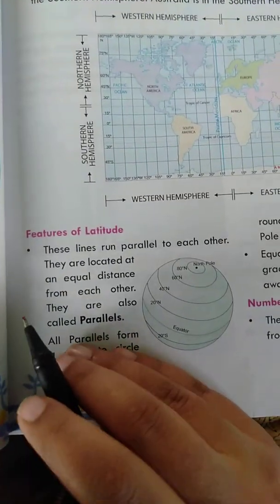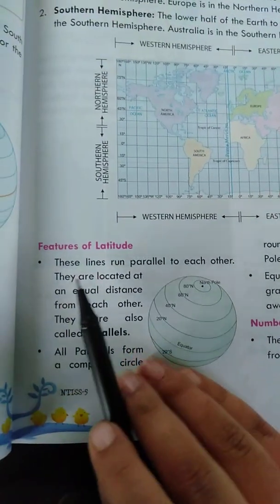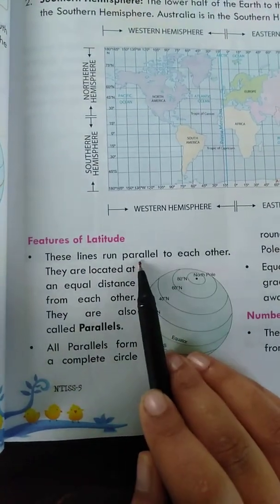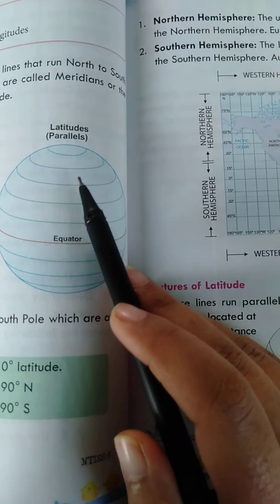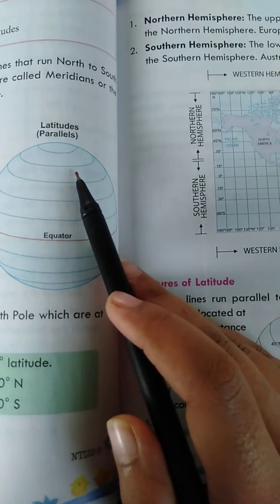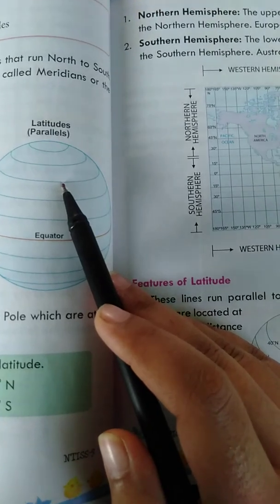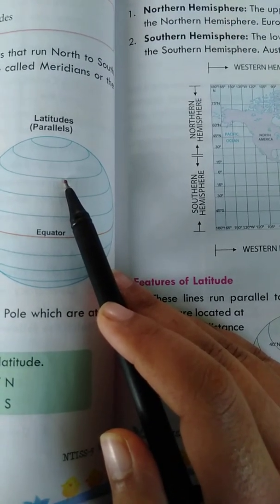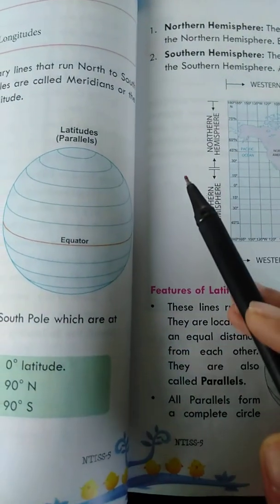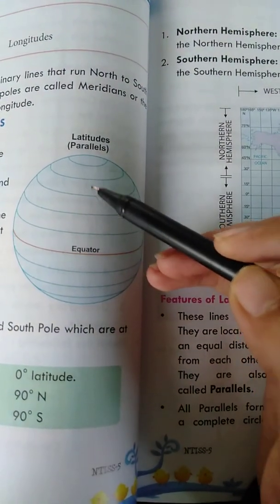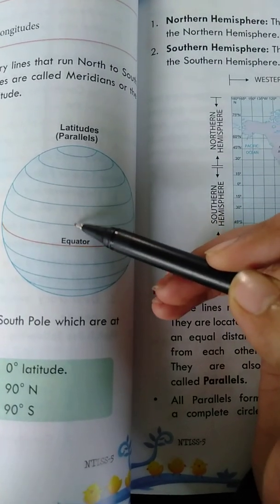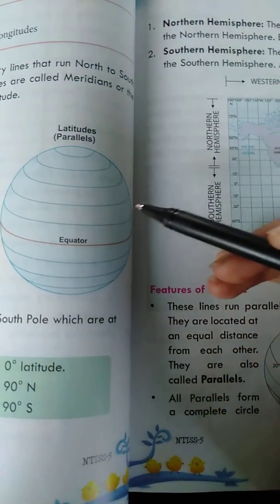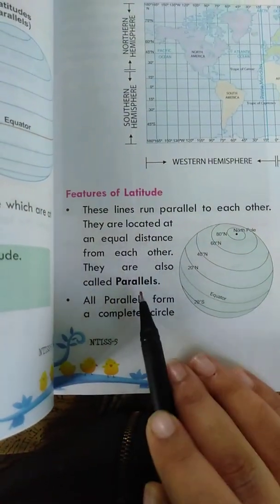Now we will talk about the features of latitudes. First of all, as I already told you, these lines run parallel to each other, which means the distance between these lines is always equal. What are parallel lines? Parallel lines are those lines which never meet or intersect with each other when extended to any length, which means that these lines have equal gap between them. Here you can see that the distance between two lines is the same throughout. It does not change. So these lines run parallel to each other at equal distance.